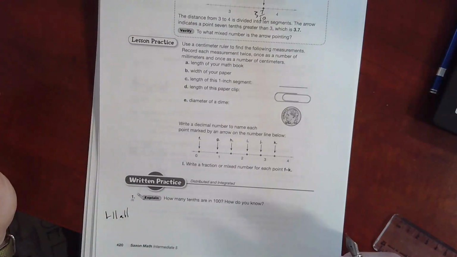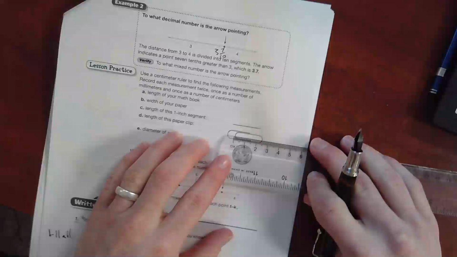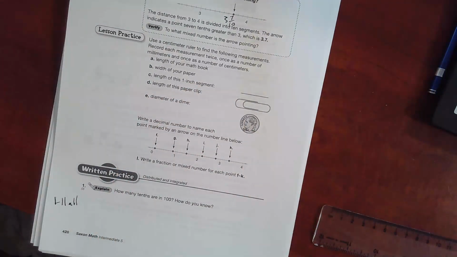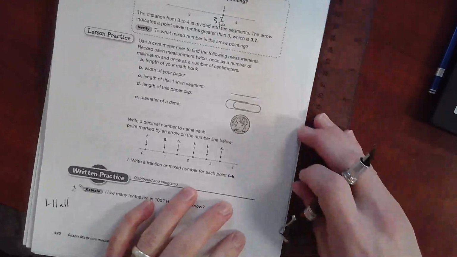Use a centimeter ruler to find the following measurements. Try this on your own first, of course, but find a centimeter ruler. Record each measurement twice: once as a number of millimeters and once as a number of centimeters. First, the length of your math book. If you don't have a math book around, you can use the history book. Just write it down.